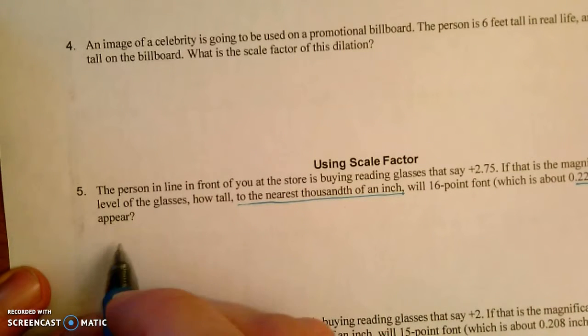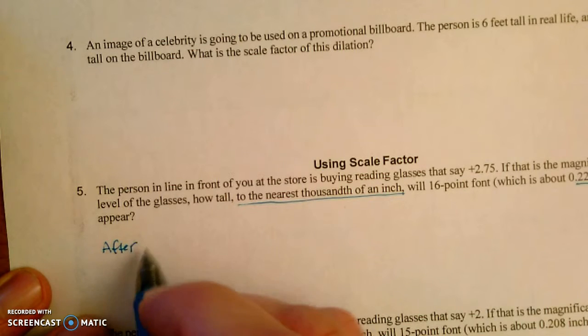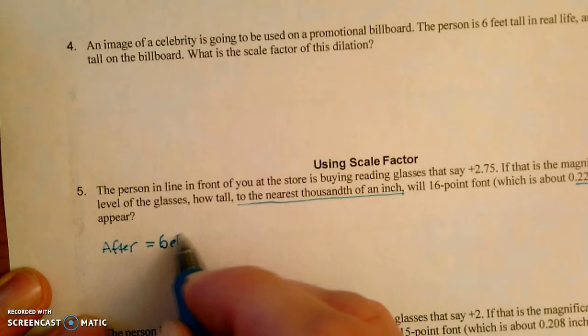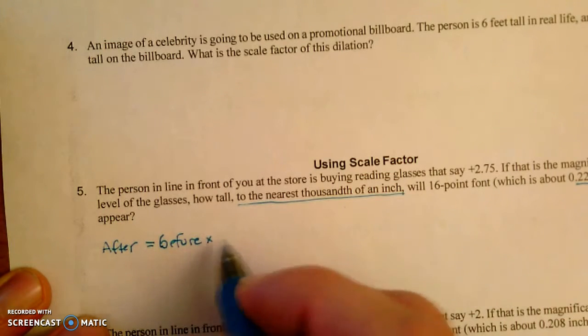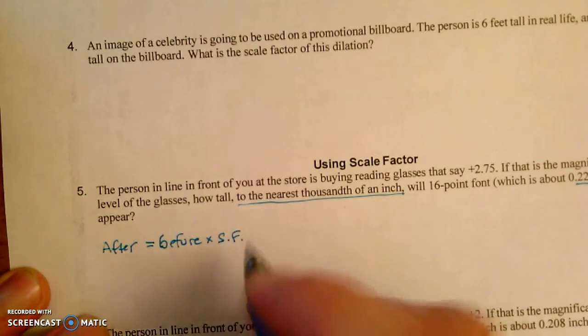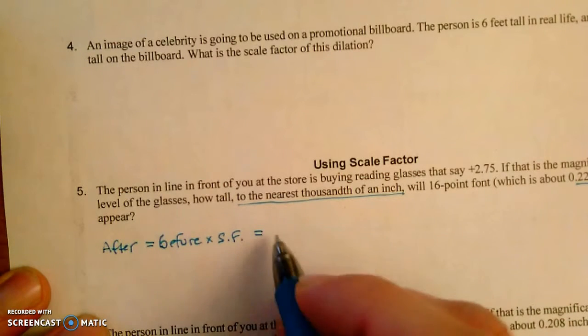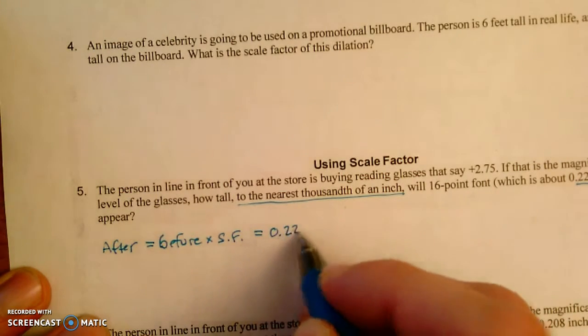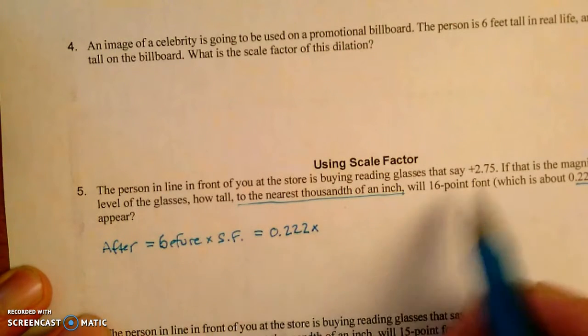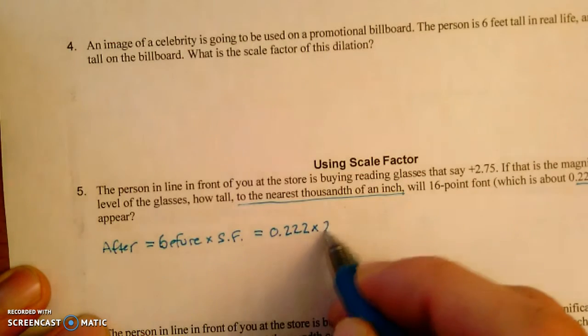Let's take a look. So again, our after equals our before times the scale factor, which is our before was 0.222 inches times our scale factor, which is 2.75.